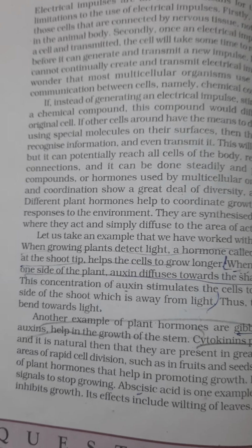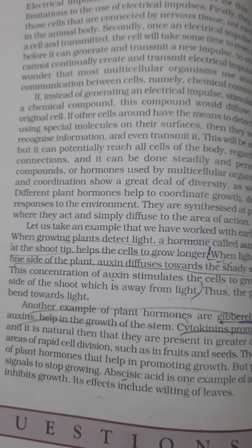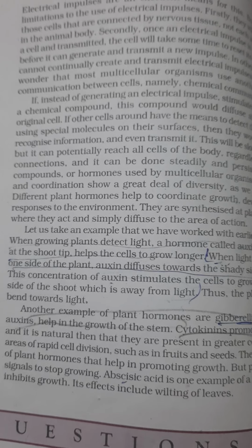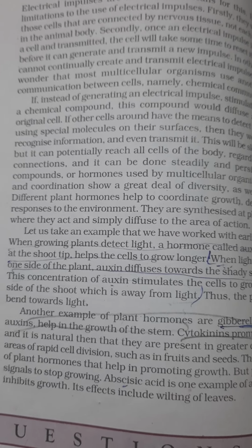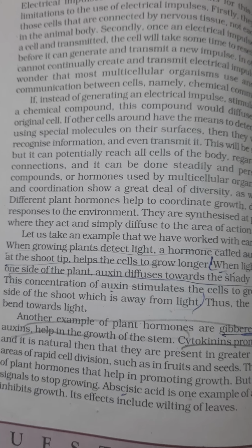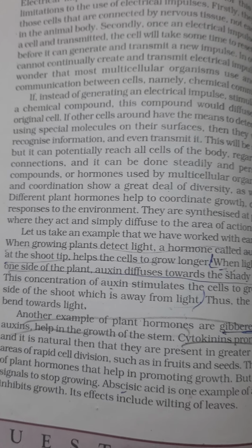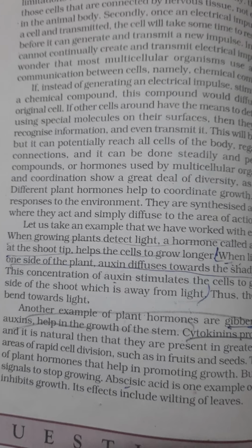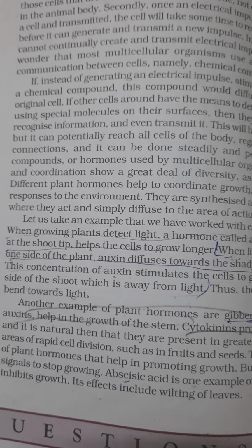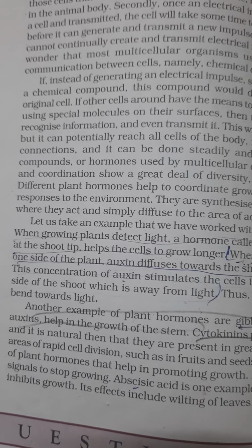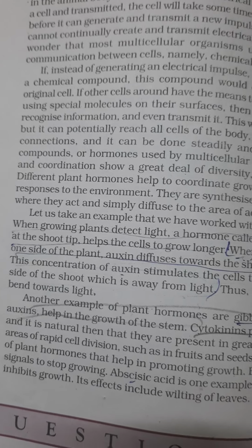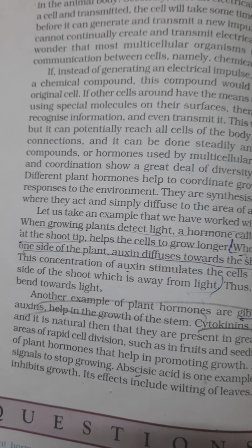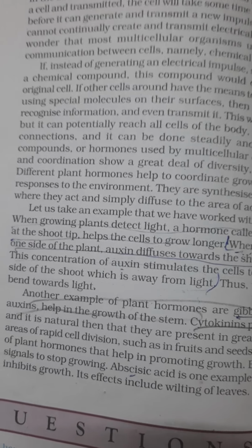Number two, it is gibberellin. Gibberellin helps in the growth of the stem. Function of gibberellin is to help in the growth of the stem. Number three, it is cytokinin. Cytokinin promotes cell division, and cytokinin is found in fruits and seeds. They promote cell division, hence forming fruit, seeds, and all.